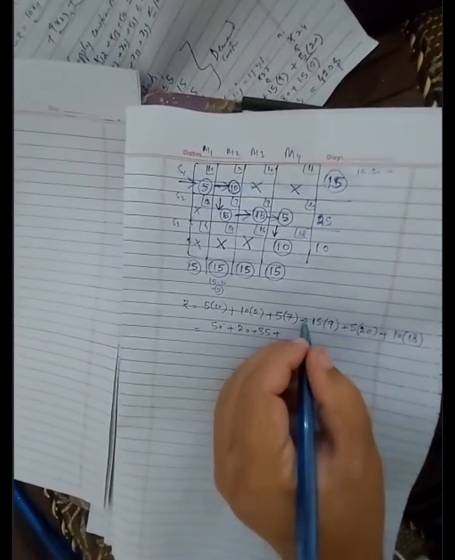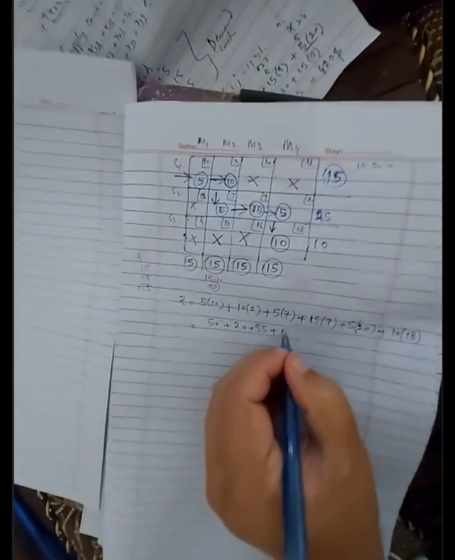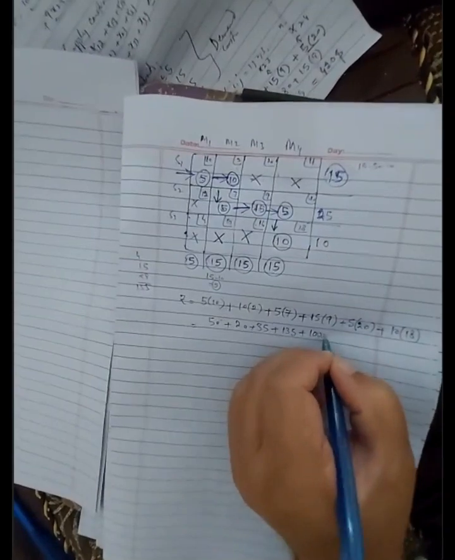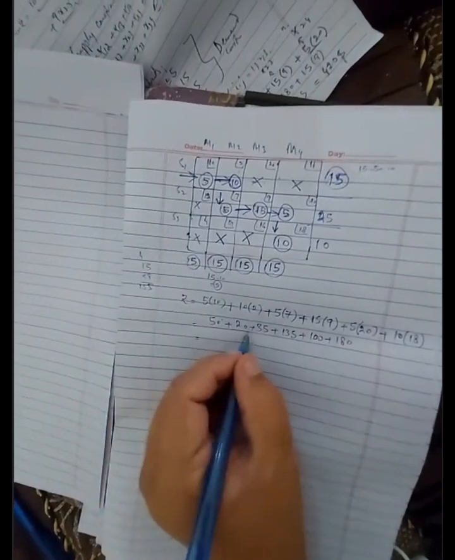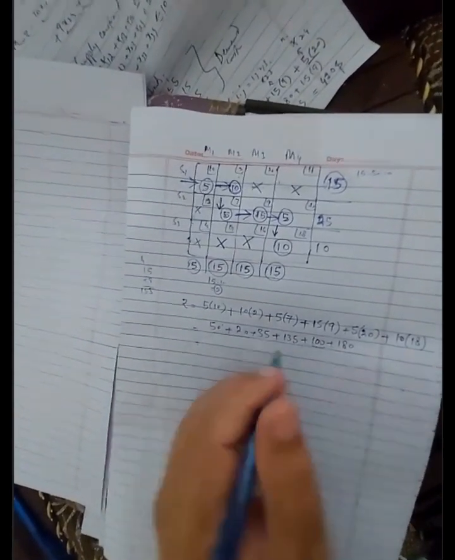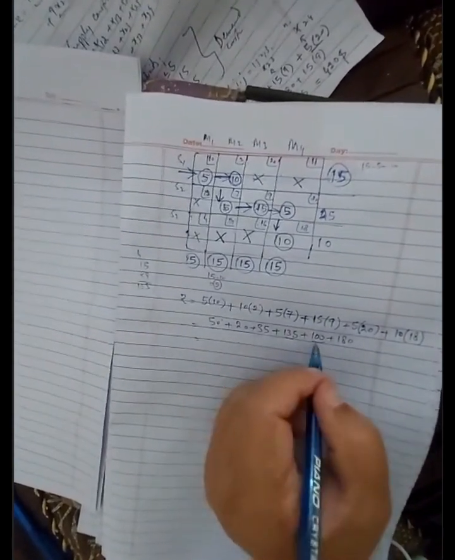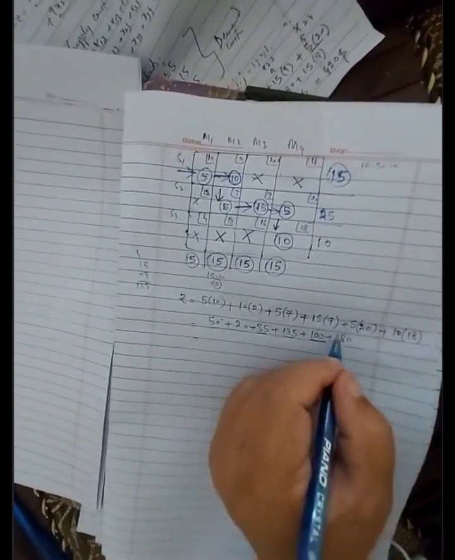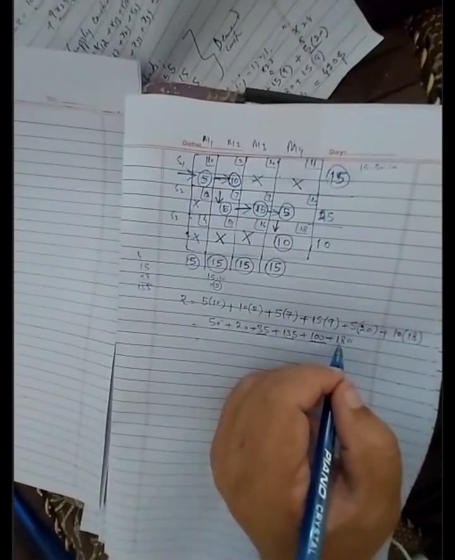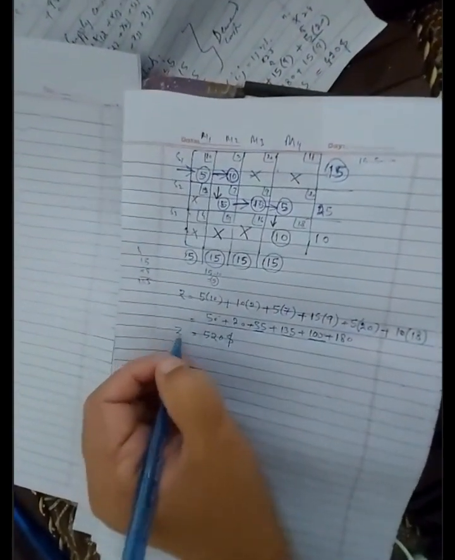This will become 15 into 9, 135. Here it will become 100 plus 180. So it will give us 70 and 135, 205. 205 plus 100, 305, 305 plus 35, 340, 340 plus 420, and it will give us something around $520.